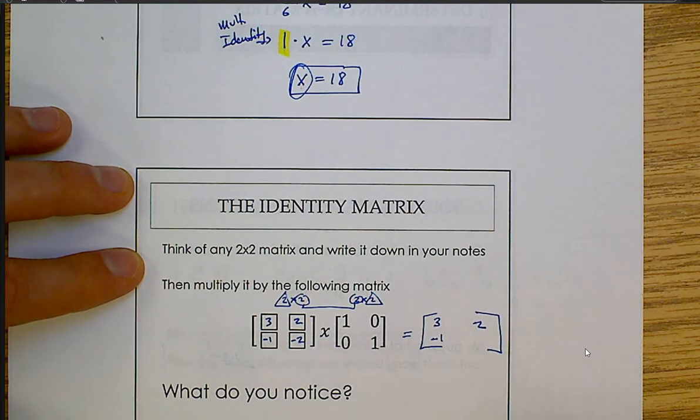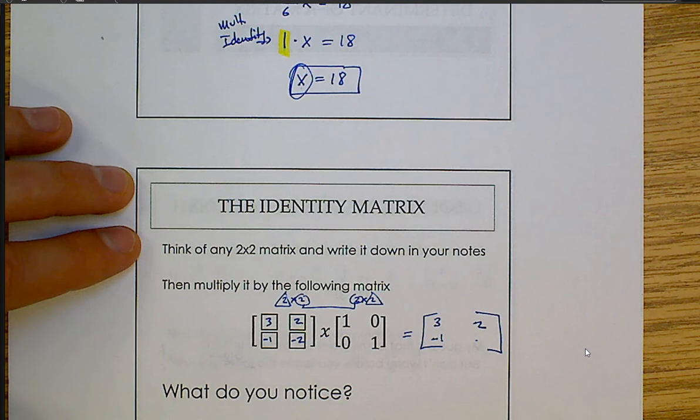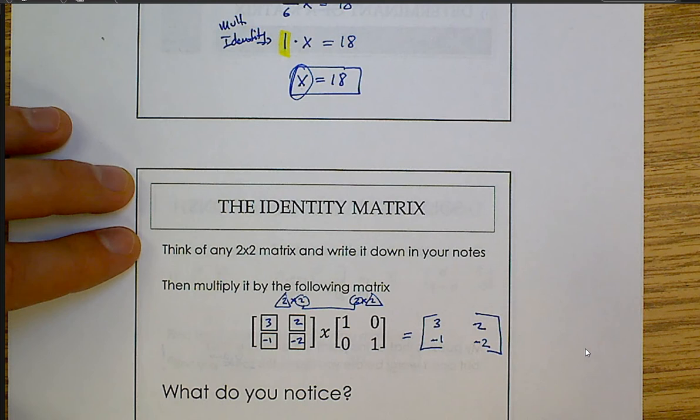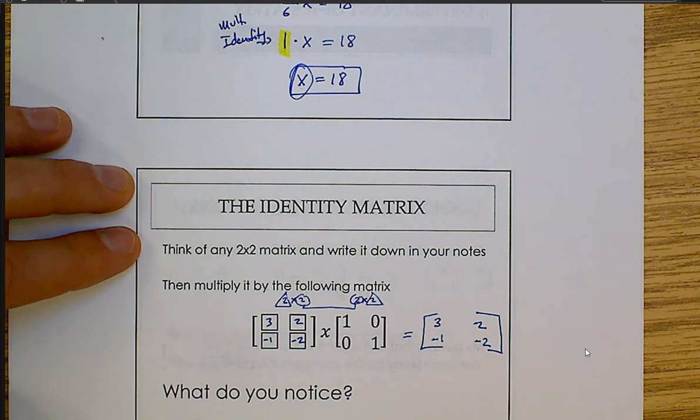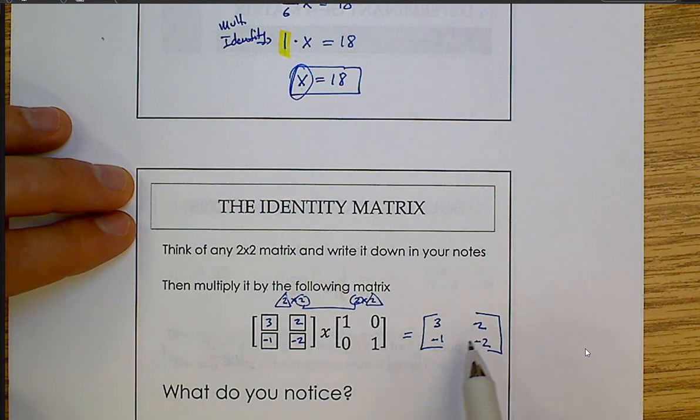And if I want to find that last element in my answer, I go the bottom row times the last column, so negative 1 times 0 is 0. Negative 2 times 1 is negative 2. You add those together, you get negative 2. And what do you notice? You notice that when you took this matrix that you made up and multiplied it by this matrix, which is 1, 0, 0, 1, you are left with what you started with.